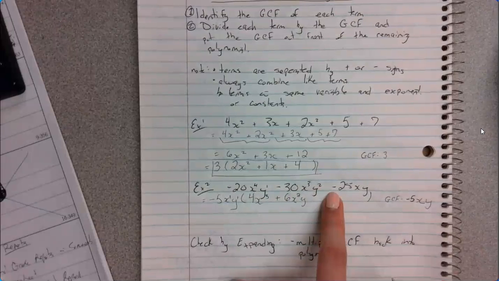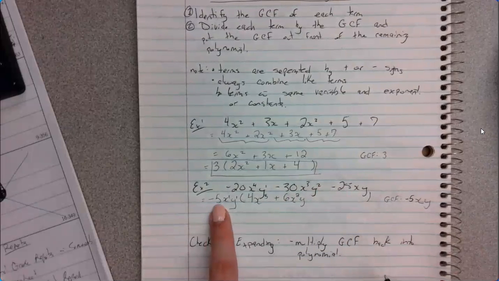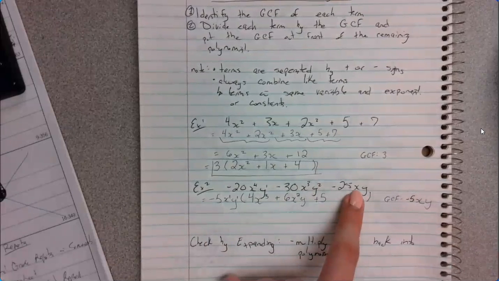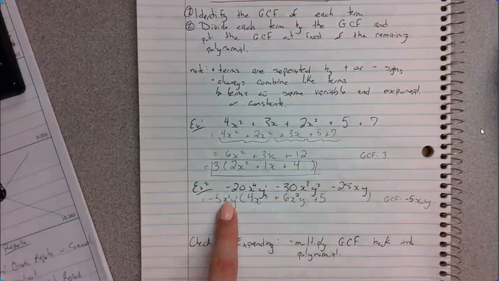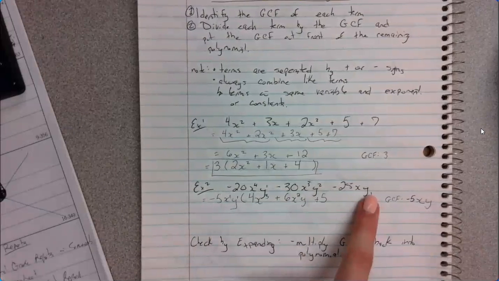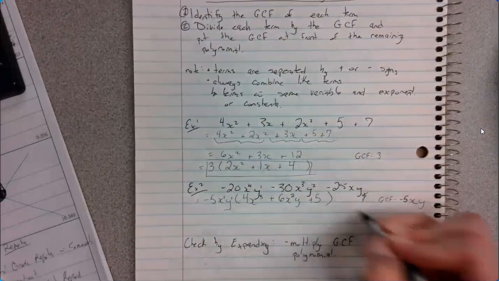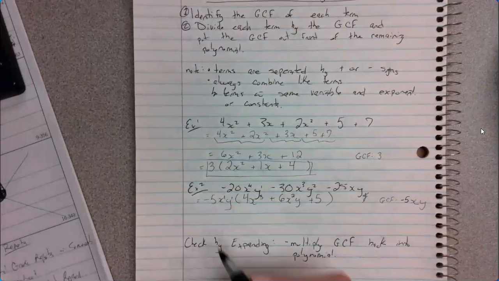And then the last term, negative 25 divided by negative 5 is positive 5. X divided by x cancel out. Neither one has an exponent. And y divided by y cancels out. So that is my final answer.